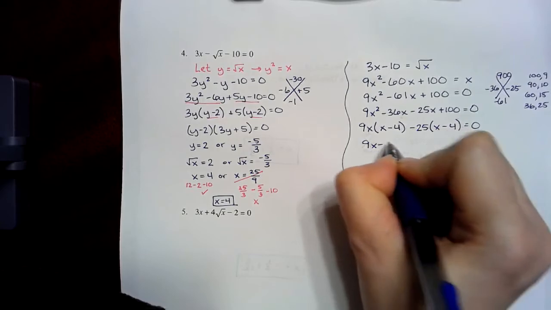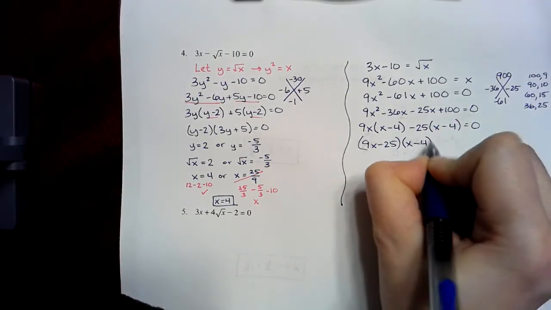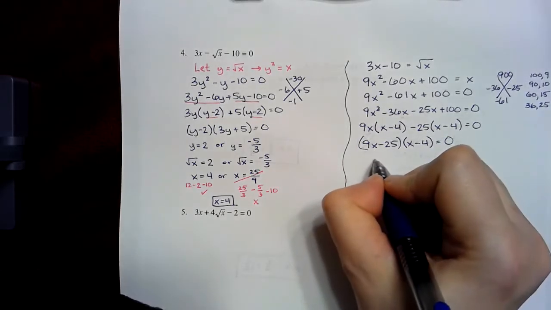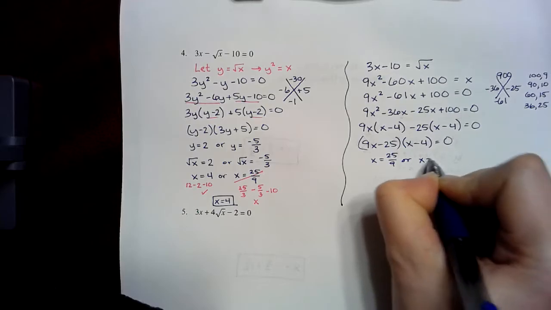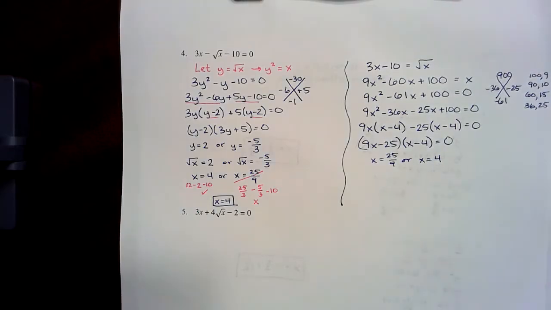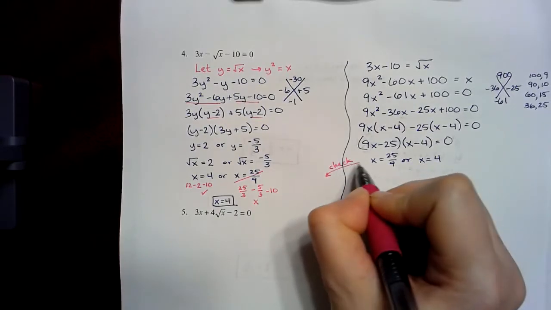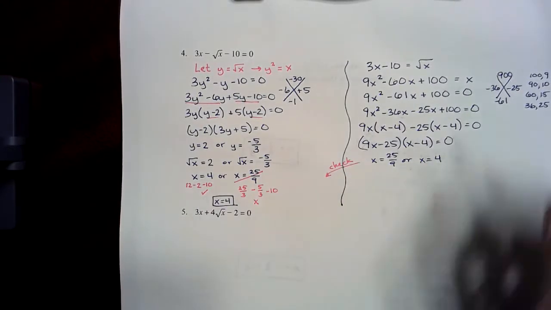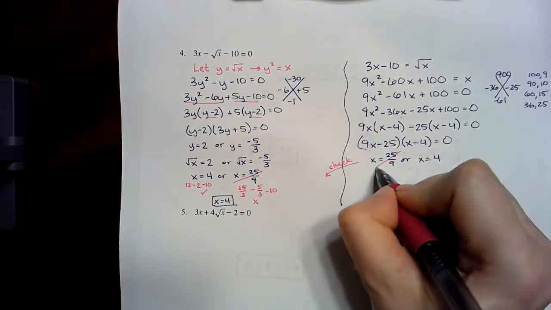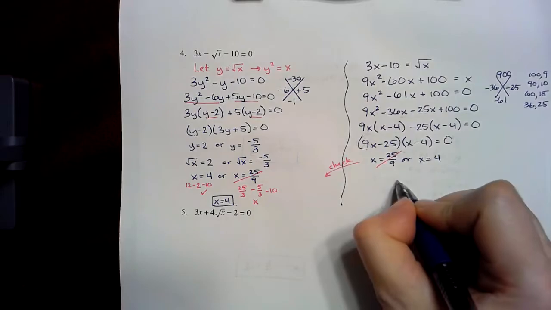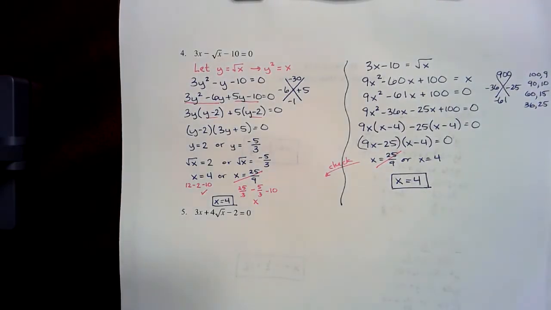So I'll get 9x minus 25 times x minus 4 equals 0. So either x is 25/9 or x is 4. And if we look again at our check, which we must do because we squared both sides in this first step, 25/9 does not work. And we find that x equals 4.